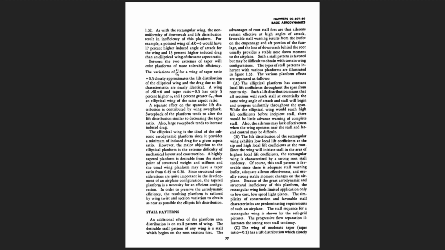C. The wing of moderate taper ratio, λ = 0.5, has a lift distribution which closely approximates that of the elliptical wing. Hence, the stall pattern is much the same as the elliptical wing. D. The highly tapered wing of taper ratio λ = 0.25 shows the stall tendency inherent with high taper. The lift distribution of such a wing has distinct peaks just inboard from the tip. Since the wing stall is started in the vicinity of the highest local lift coefficient, this planform has a strong tip stall tendency. The initial stall is not started at the exact tip, but at the station inboard from the tip where highest local lift coefficients prevail.